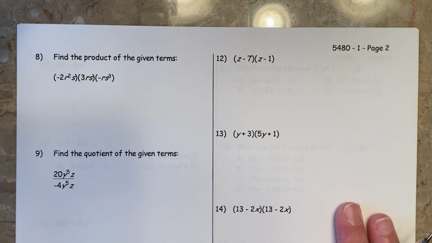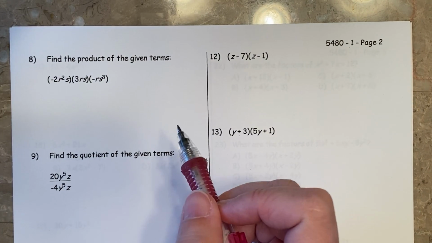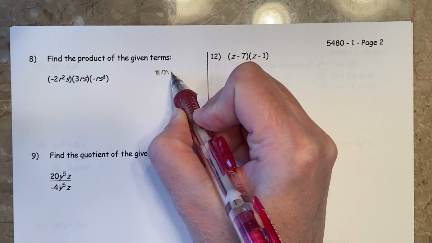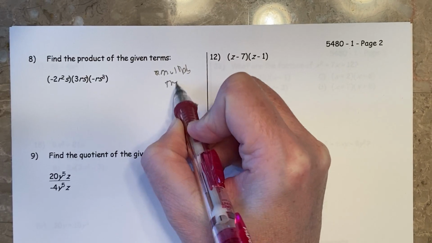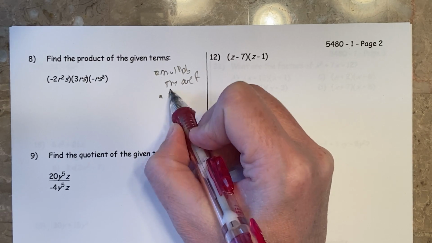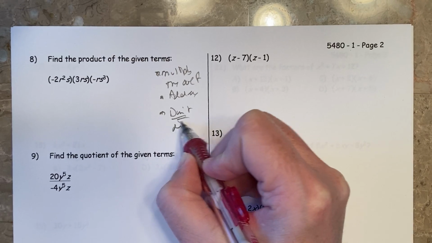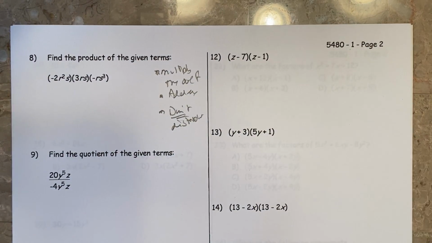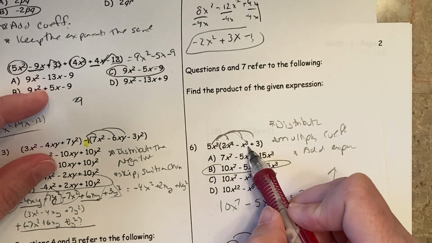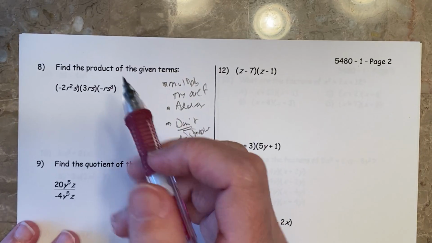All right, number 8. So now we're just doing regular multiplying. So again, that's multiply the coefficients, add exponents. And the most important thing is you do not want to distribute. Distribution only works when you have a binomial or higher in the parentheses. This is just straight up multiplying. So no arrows, no nothing, just multiply.